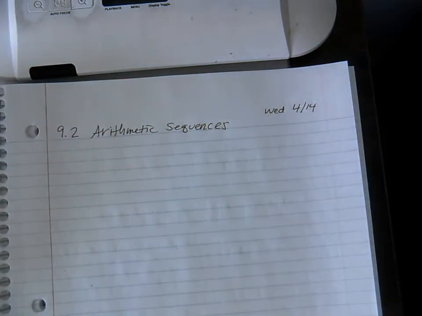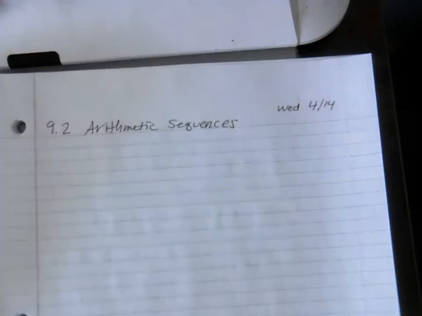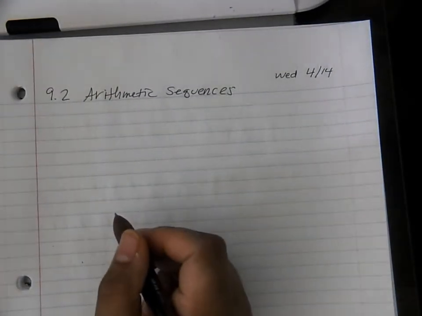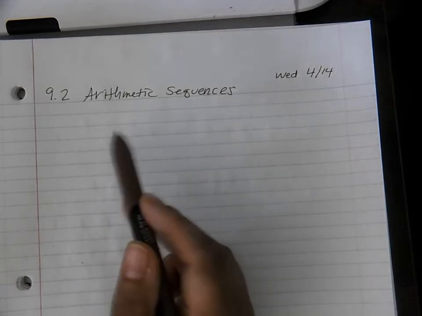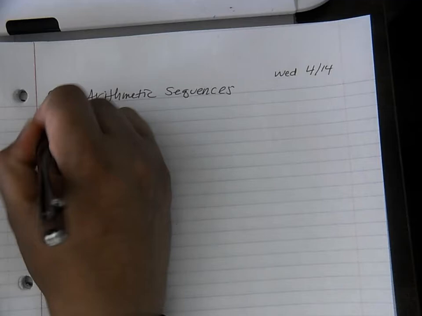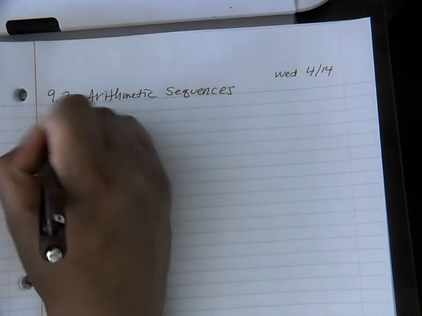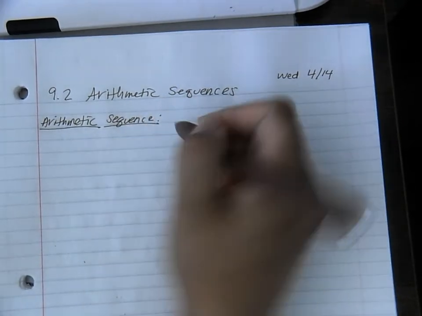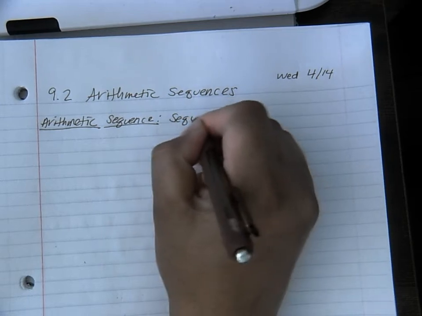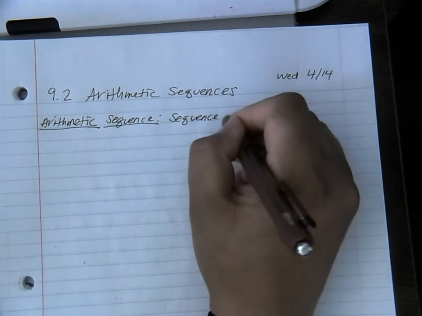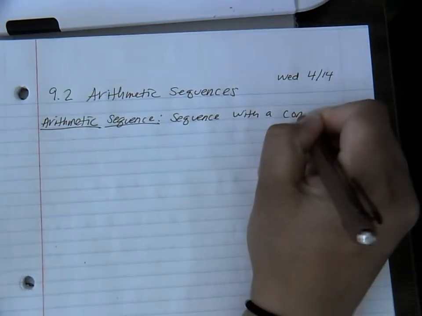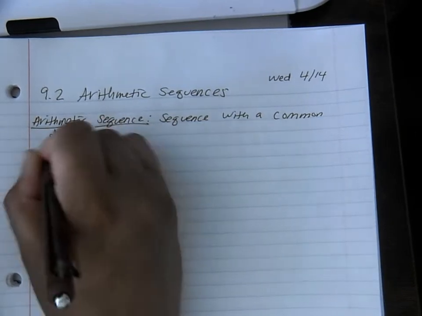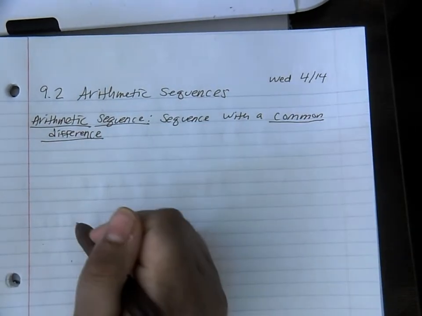Okay, so for arithmetic sequences, we actually saw a little bit of this on Monday when we were talking about sequences, and we had to know a little bit about how to write those explicit formulas, and some of those were arithmetic sequences. We're going to see the other kind on Friday, which is called a geometric sequence, but an arithmetic sequence is basically a sequence, which we talked about on Monday, like a pattern, a list of values with a common difference. That is the vocabulary word we're going to use here. It's also referred to as a constant difference, which I'll write down in just a second.